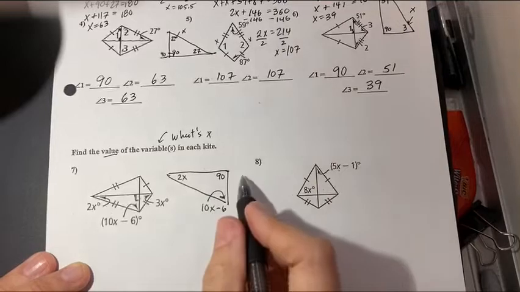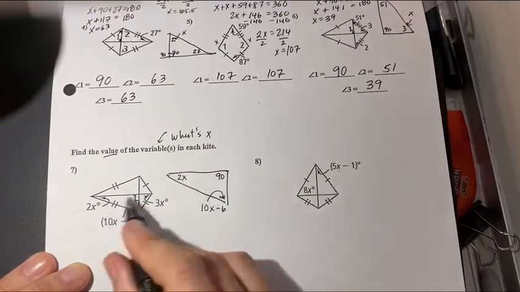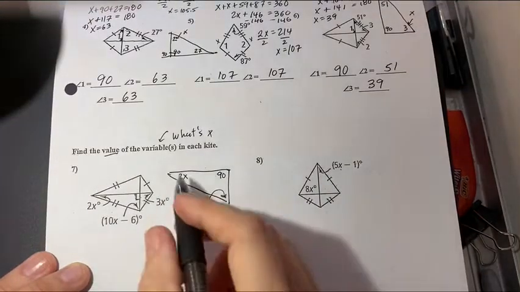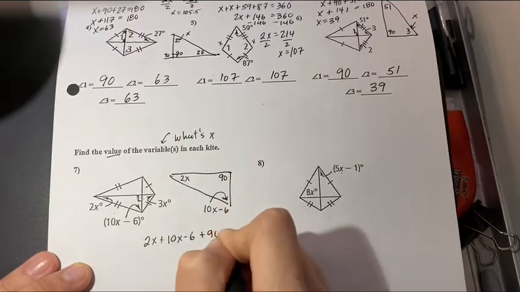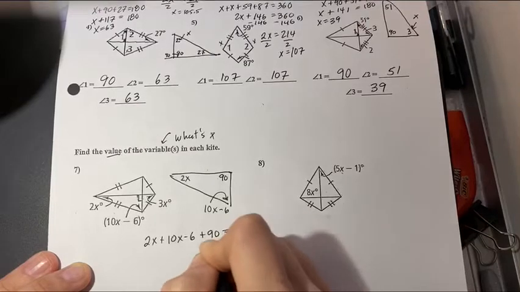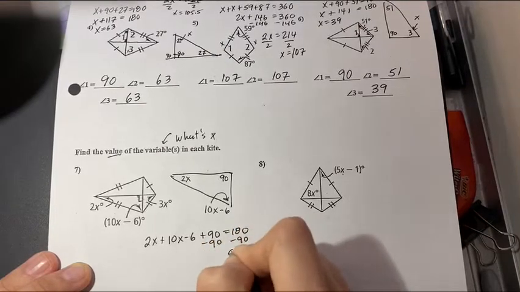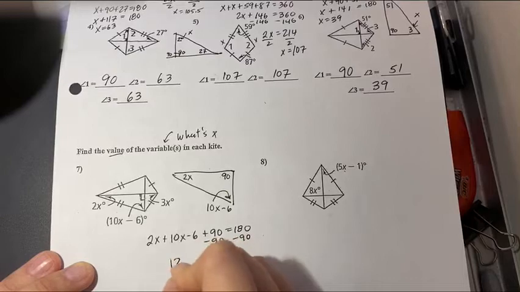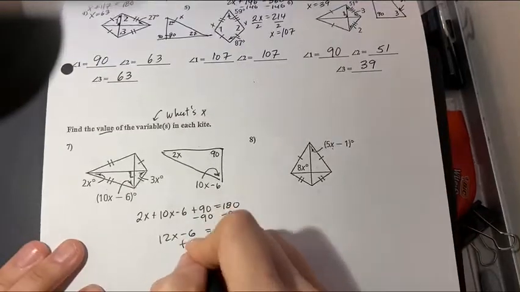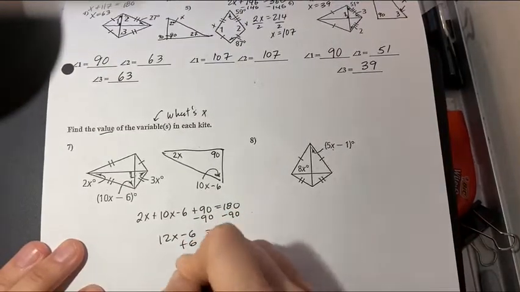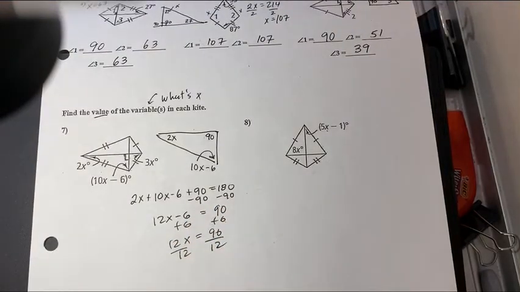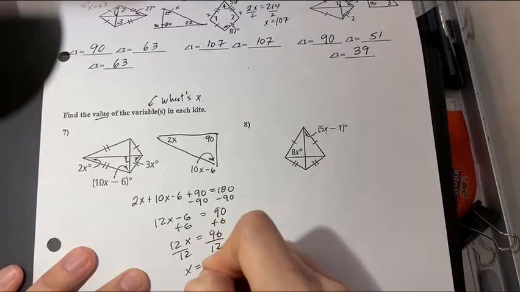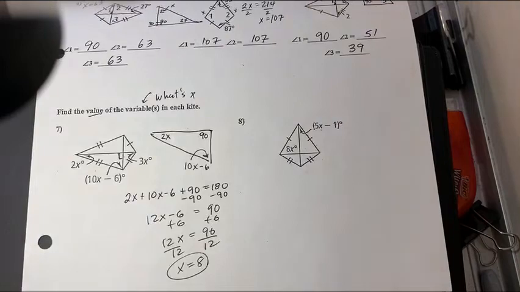So I can set this up and solve. So I can get 2x plus 10x minus 6 plus 90 all has to add up to 180. I get x is 8. Okay.